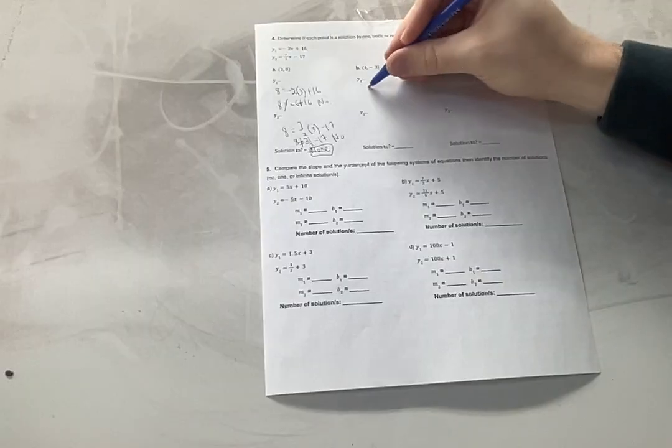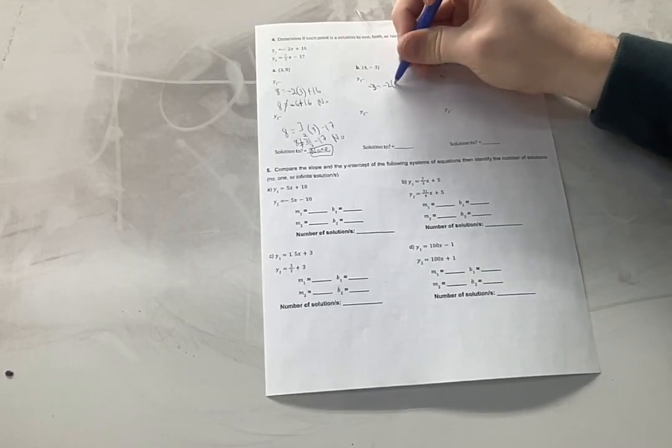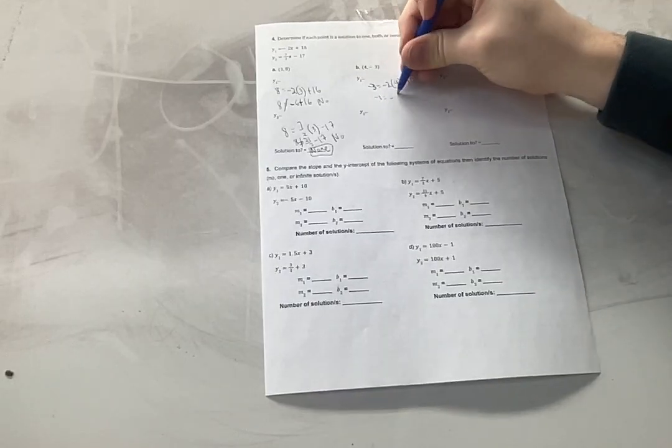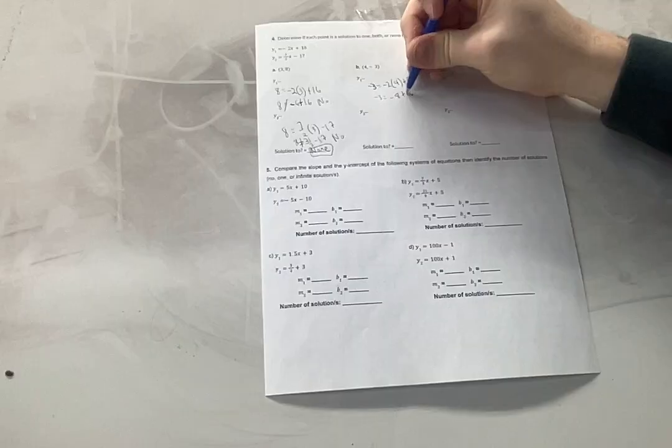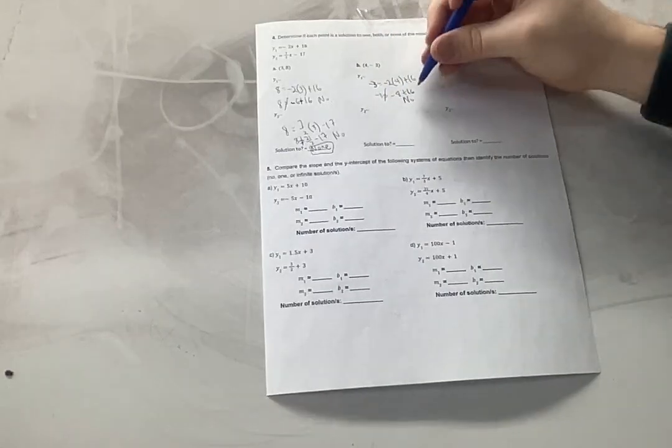Plugging it in, we get negative 3. Is negative 3 equal to negative 2 times 4 plus 16? Is negative 3 equal to negative 8 plus 16? No, it's not. So y1 is, again, not a solution.